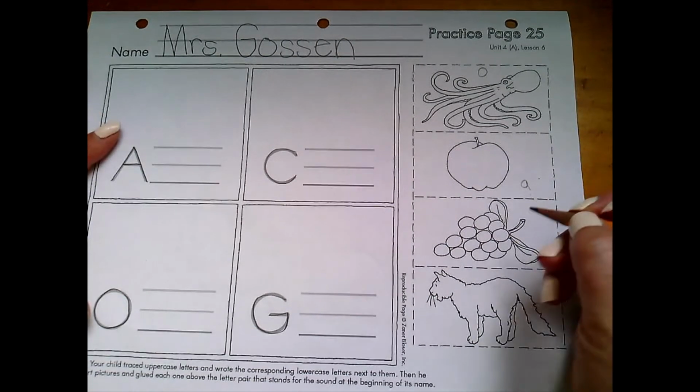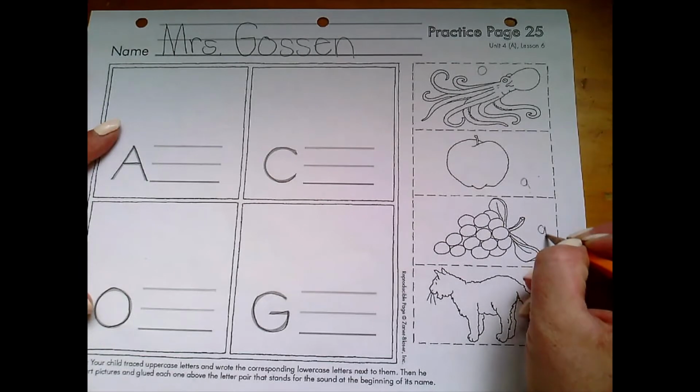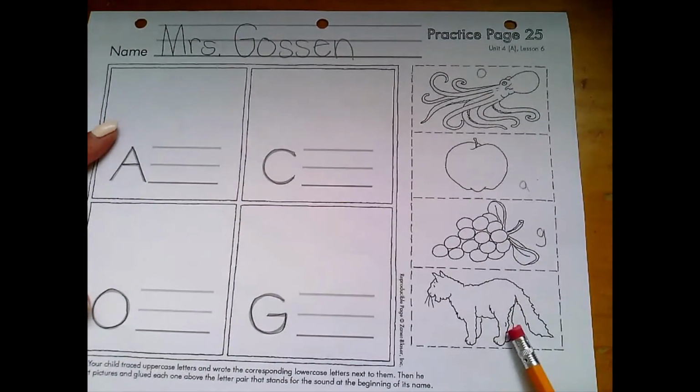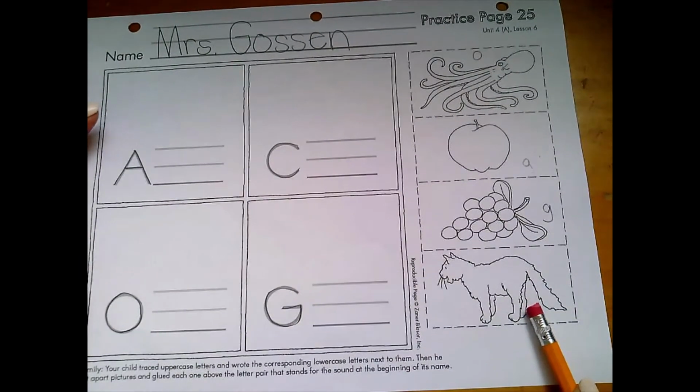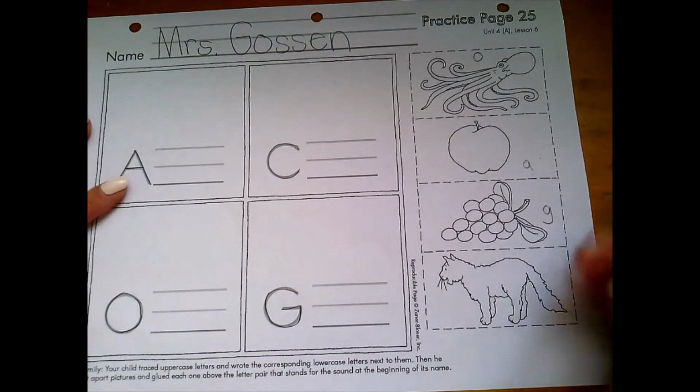You should hear the letter G and the sound G. And last, say cat. What do you hear at the beginning of cat? That's our letter C.